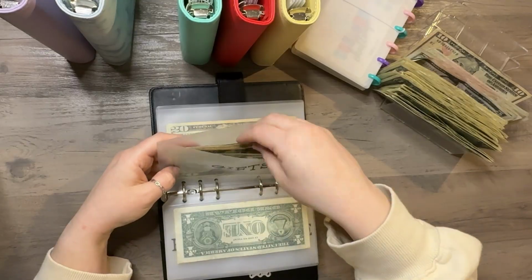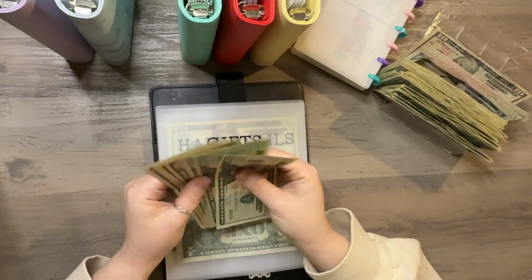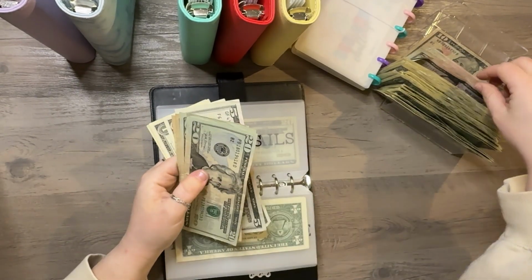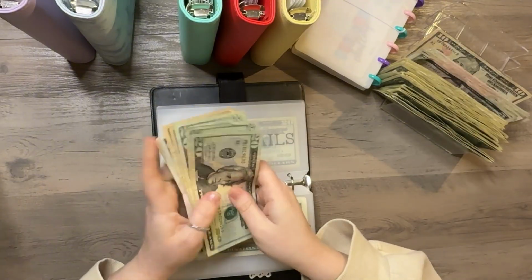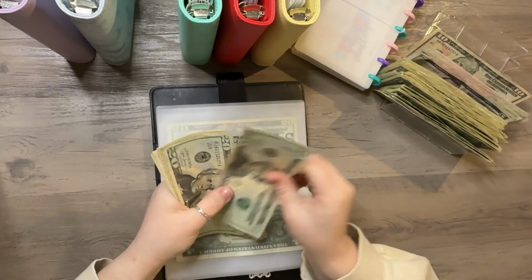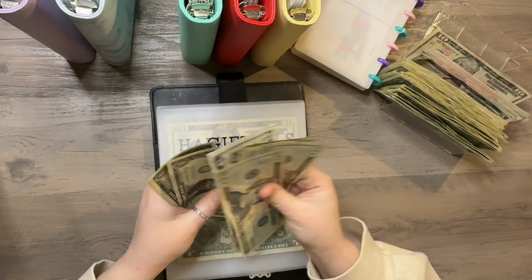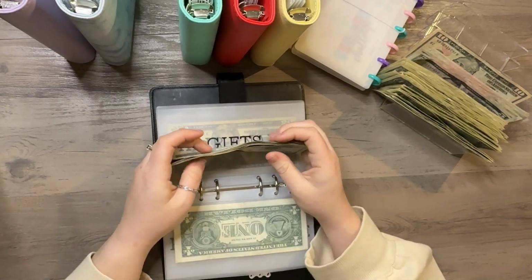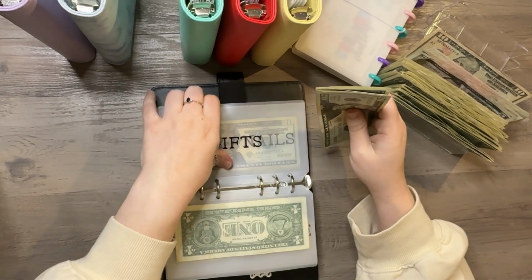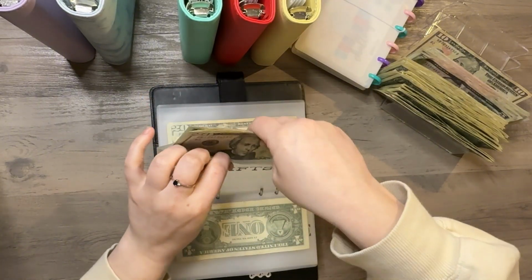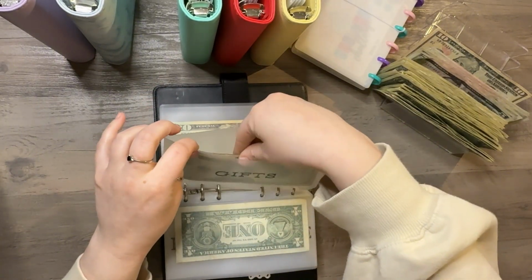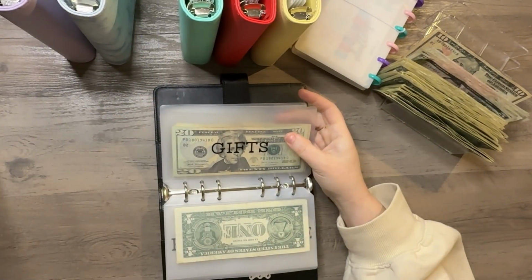Next up is gifts, and gifts is going to be getting $5. So gifts now has 20, 40, 60, 70, 80, 85, 90, 91, 92, and $93. And this envelope is used for birthday gifts, anniversary gifts.